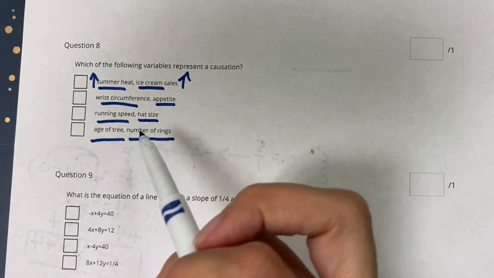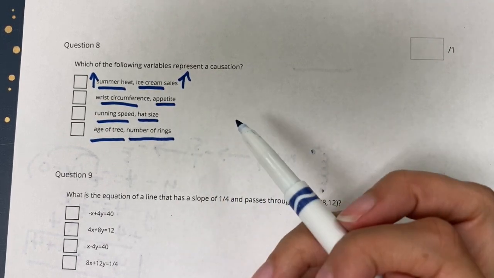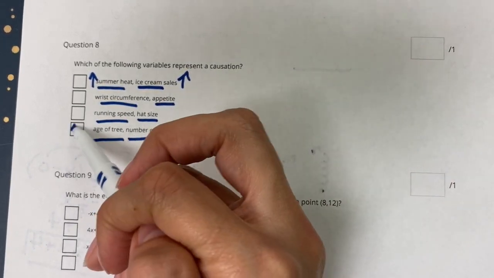Age of a tree and number of rings, this is a causation because the older a tree gets, the more rings it gets on its stump. So this one would be your causation.